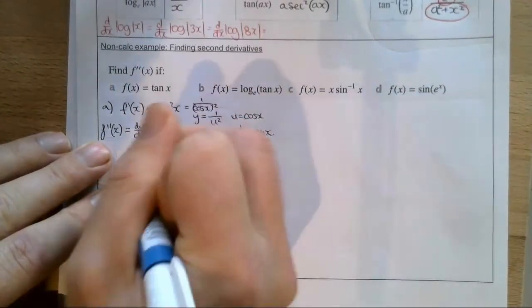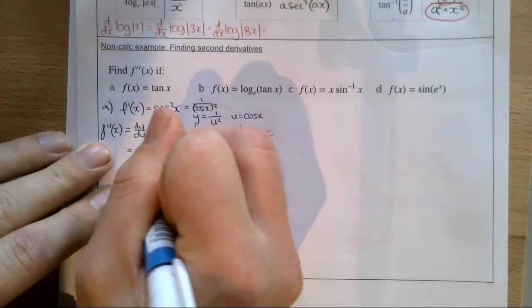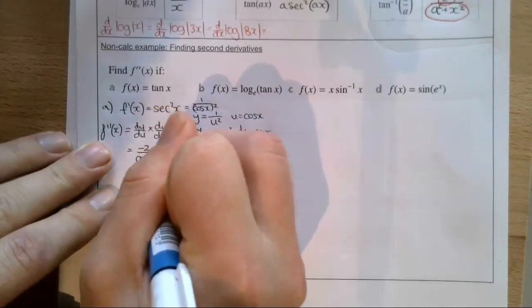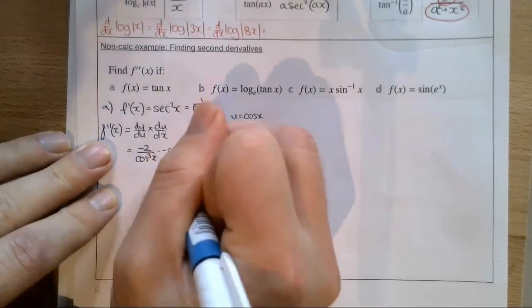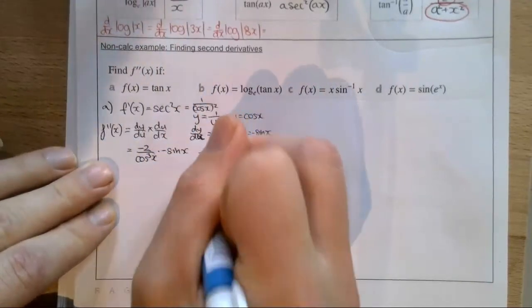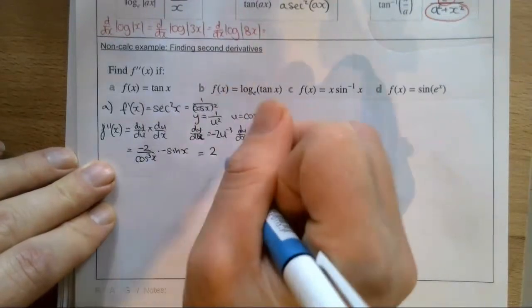So that's going to be minus 2 over cos cubed of x times minus sine of x. So in other words, that's going to be 2 sine x over cos cubed x.